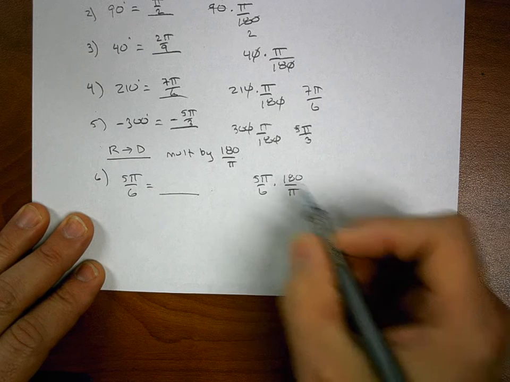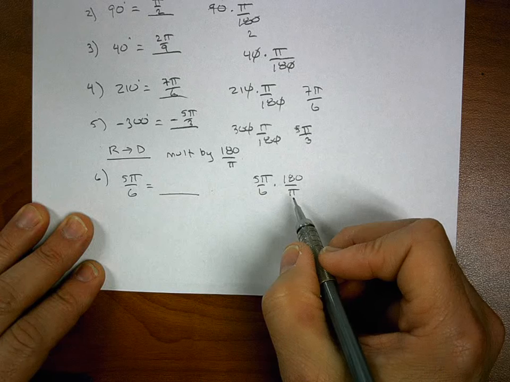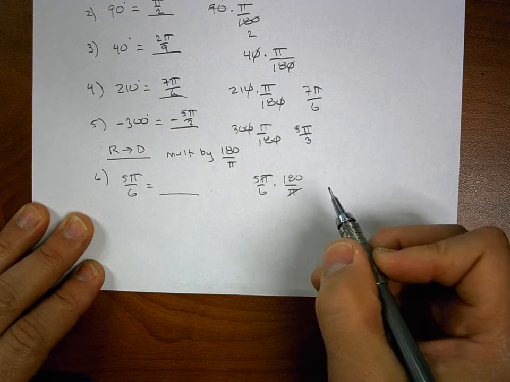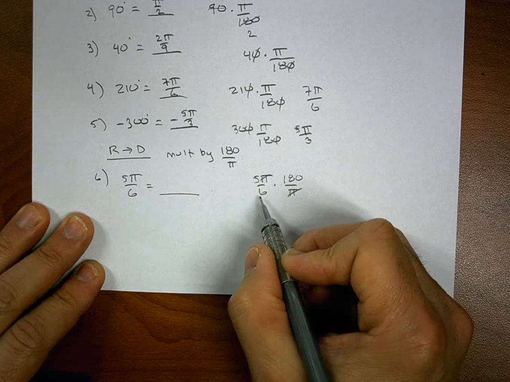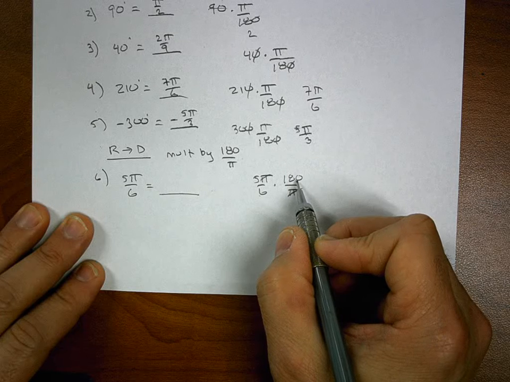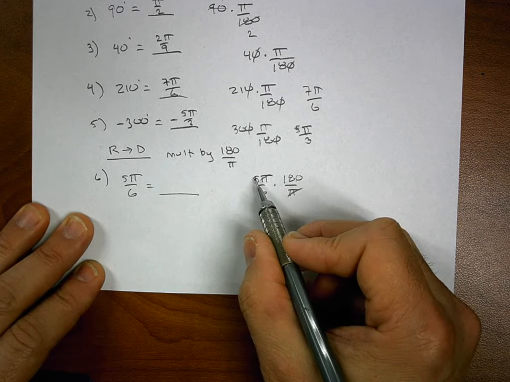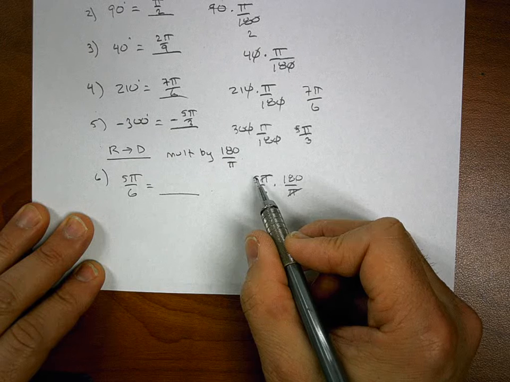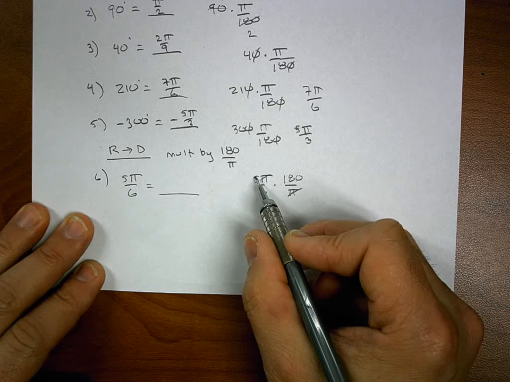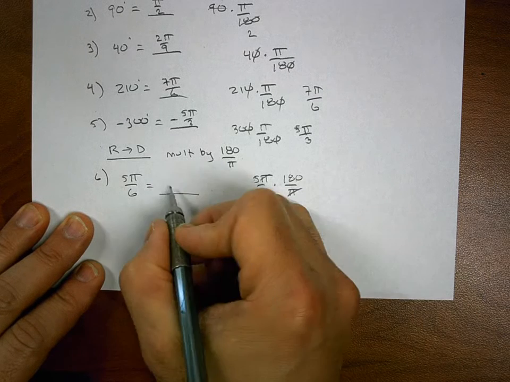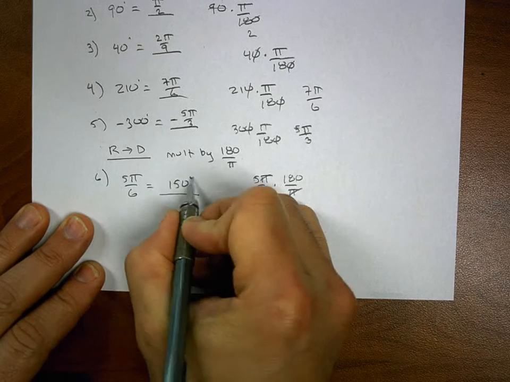Kind of convenient. What happens to the pi's? They reduce out. And then how many times does 6 go into 180? 30 times. And then what's 30 times 5? 150 degrees. There you go. That's the conversion.